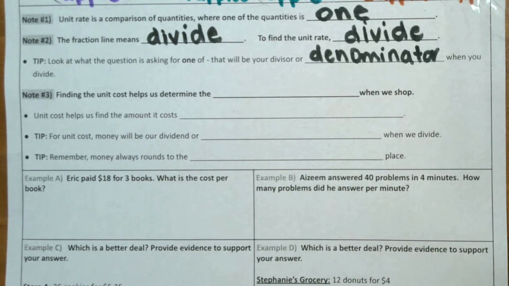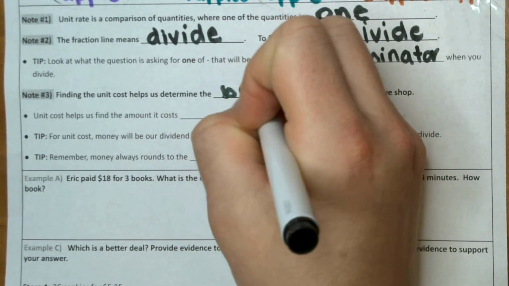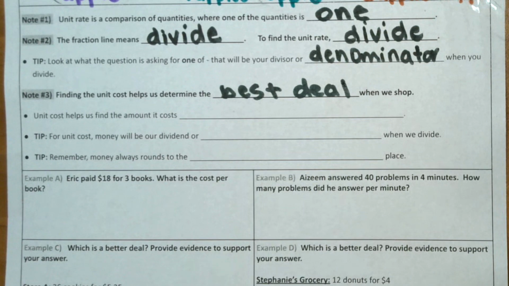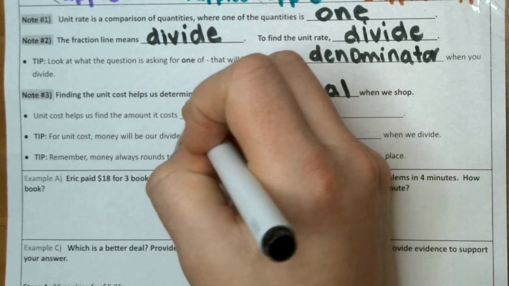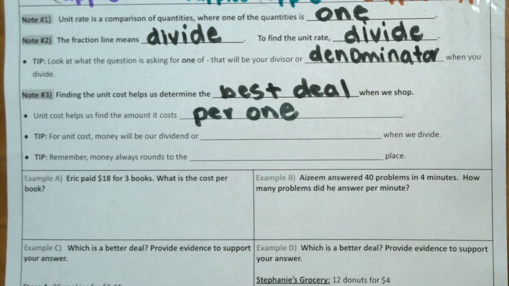Now, finding the unit cost helps us determine the best deal. So this is an important life skill. You don't want to get ripped off when you go to the grocery store. Something might look like a good deal, but once you do the math, it's actually not. So unit cost helps us find the amount it costs per one. How much for one? That's really the key point for today.